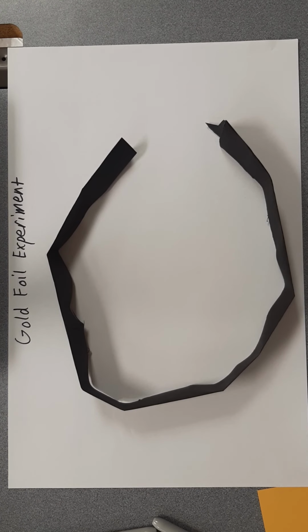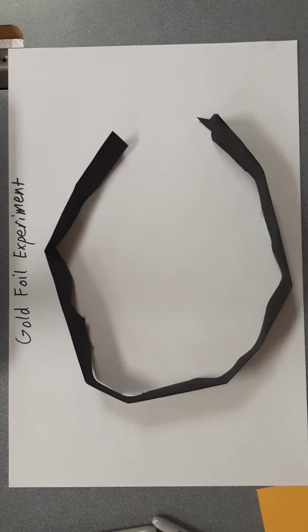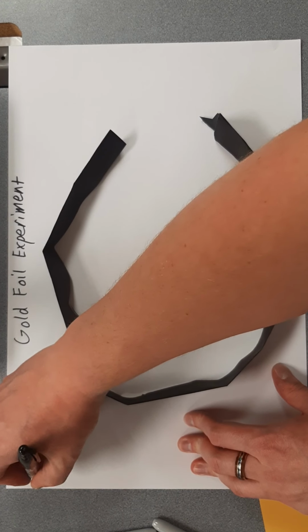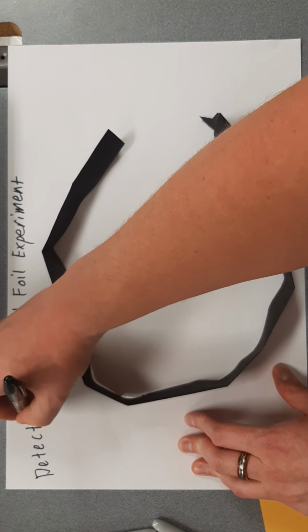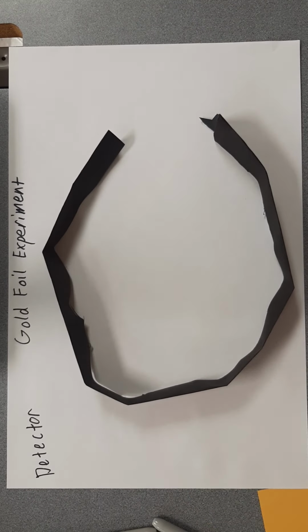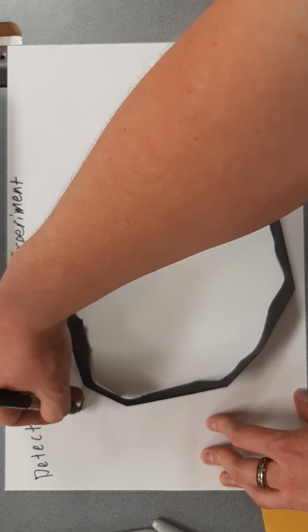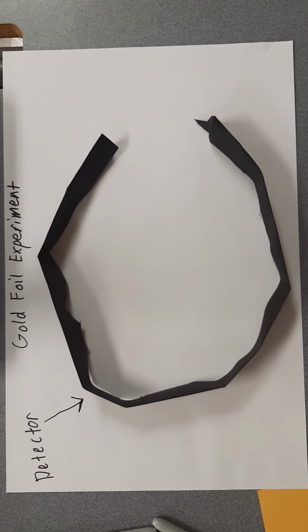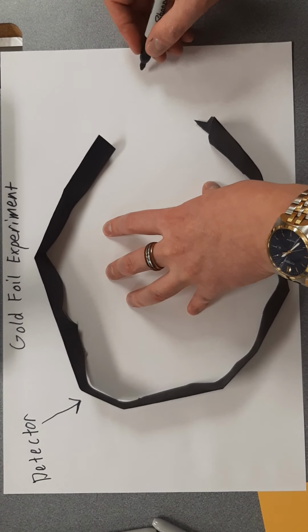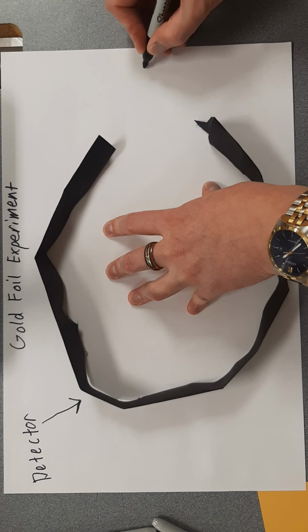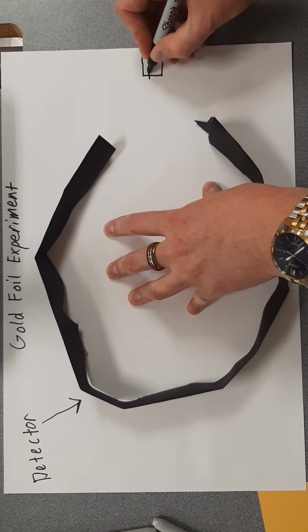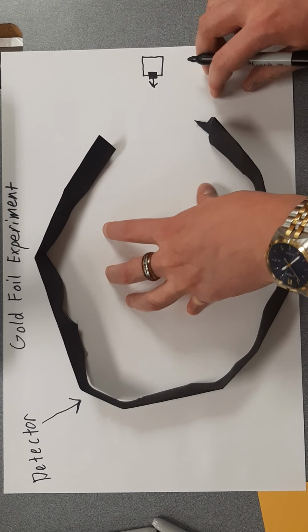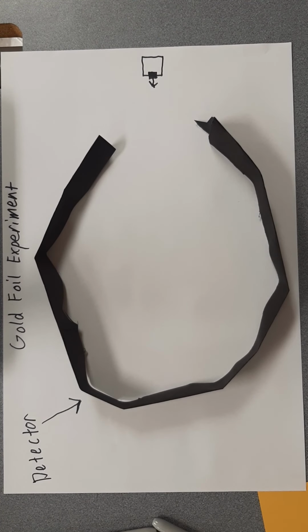Okay, so here's the setup. What I'm showing in black here is a detector screen. And what this screen detected was if an alpha particle ran into it or not. So Rutherford also set up a source of alpha particles over here. So we had something radioactive, and it was shooting out these alpha particles. We'll come back to what an alpha particle is in just a moment here.